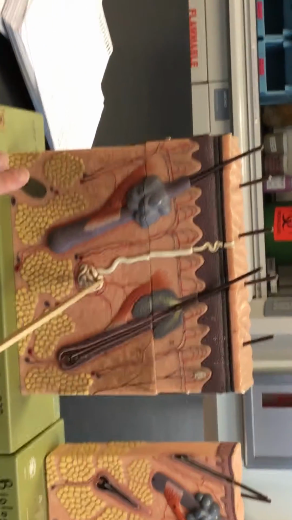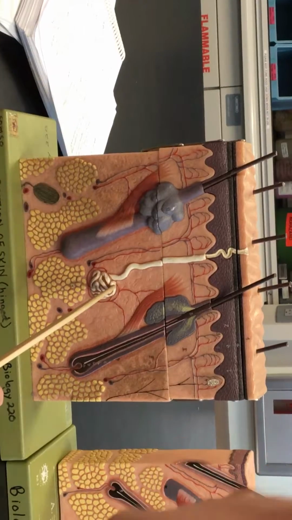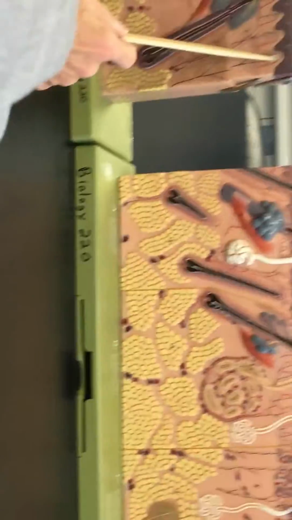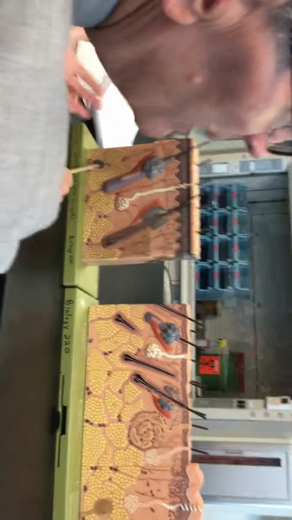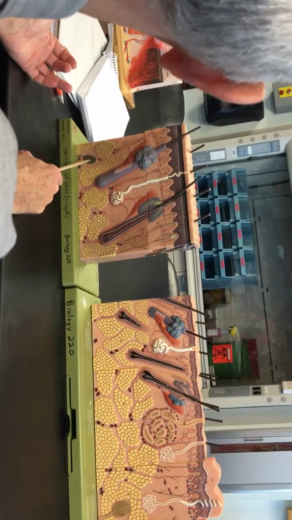Okay. Let's see. What else do we have? Let's go over the sensory receptors. That is a Meissner's corpuscle. That is a Pacinian corpuscle. They're both pressure sensitive. They're both touch sensitive.